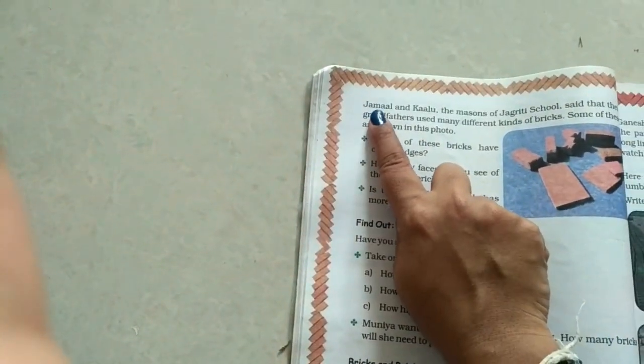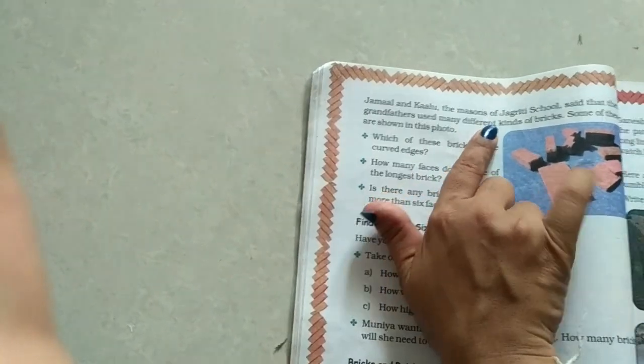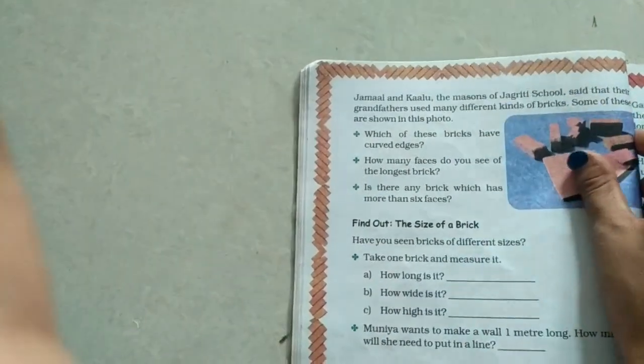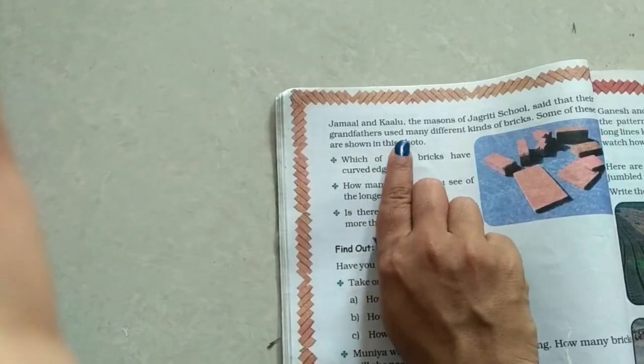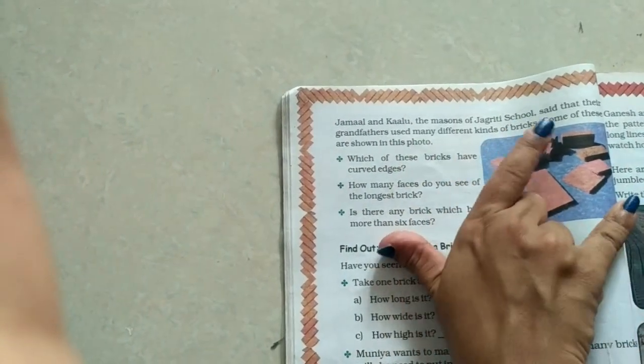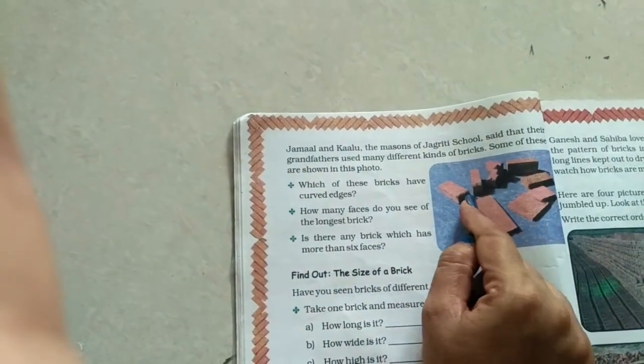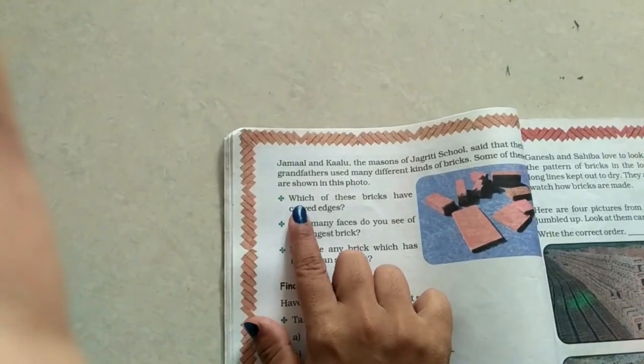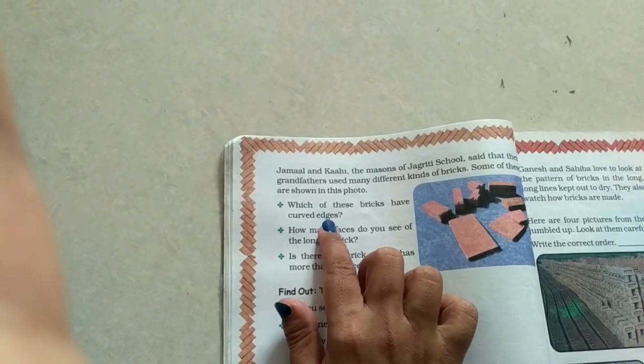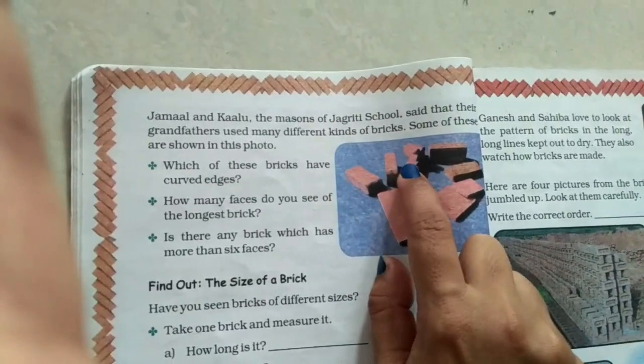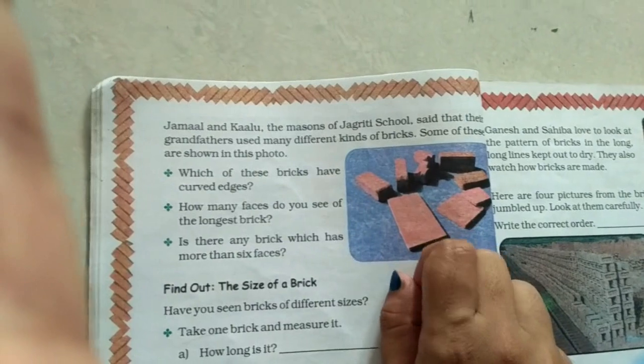And look around. Turn to page number 10, where Jamal and Kalu, the masons of Jagruti school, said that their grandfather used many different kinds of bricks. Some of these are shown in the picture. Can you see that there are different kinds of bricks used for different purposes? Now, which of these bricks have curved edges? Can you find out? I think this and this brick. These bricks have curved edges. मुझे वही दिख रही है.